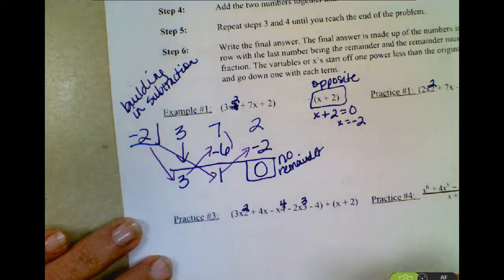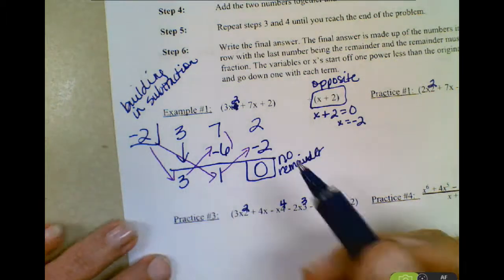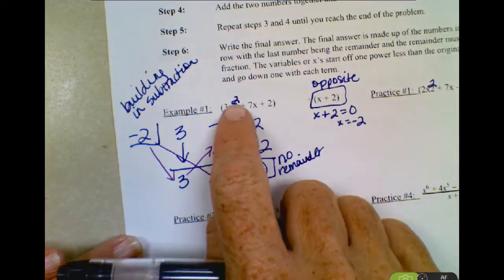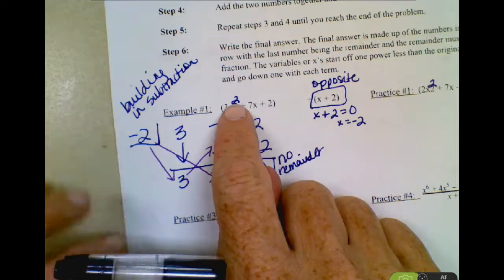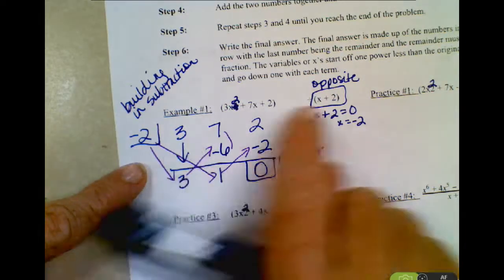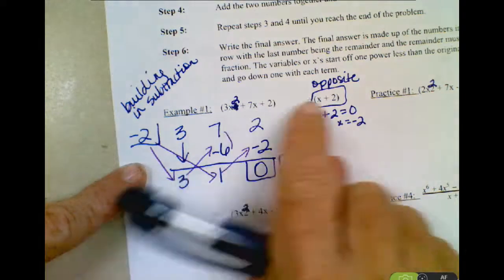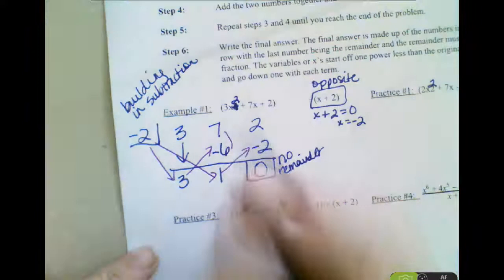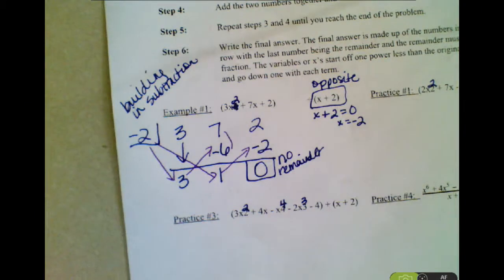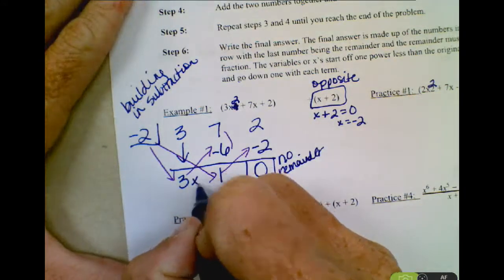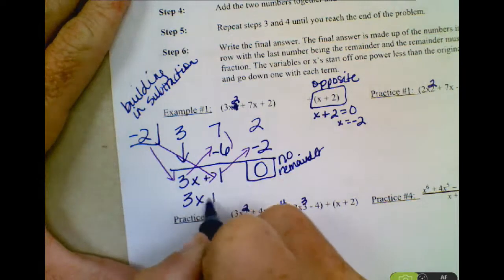Okay. Now, when you rewrite your answer, you're going, well, that's a 3 and a 1, Ms. V, so I don't know what that means. Whatever your term was that you began with, your largest, your degree, your answer is going to start a degree lower than that, because what we actually did was divide 3x squared by an x. So 3x squared divided by x would just give us 3x. So you're always starting one term lower than what the original polynomial was. Okay? So in this case, it started as an x squared. So this is going to be 3x plus 1. So our answer is 3x plus 1.